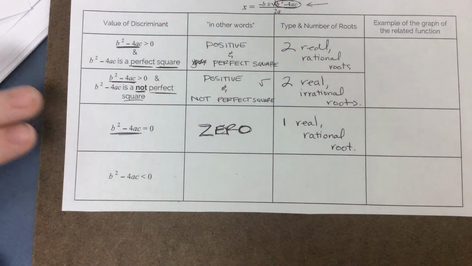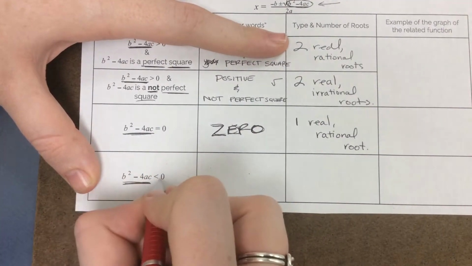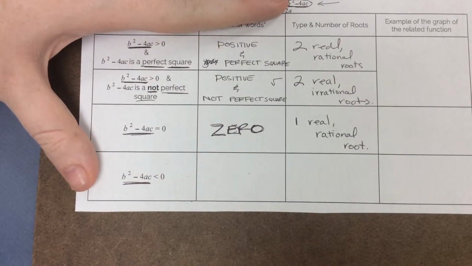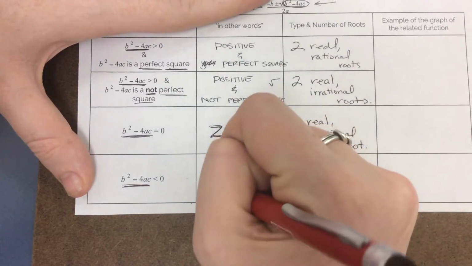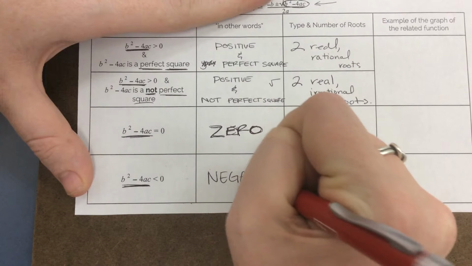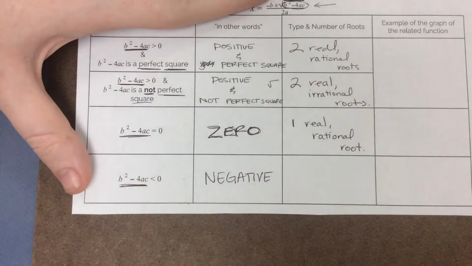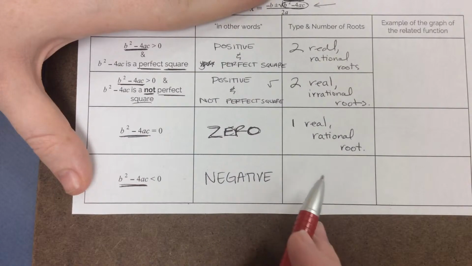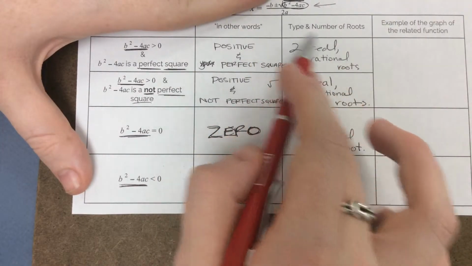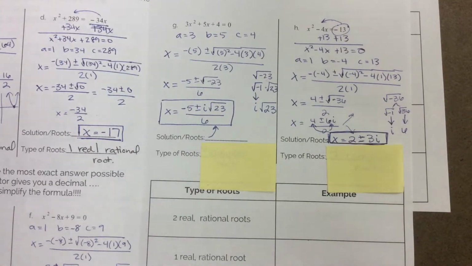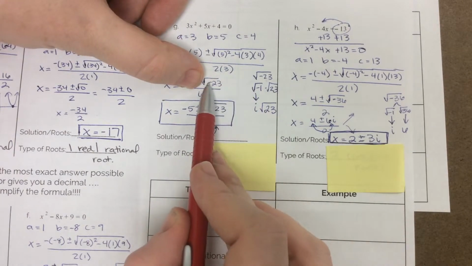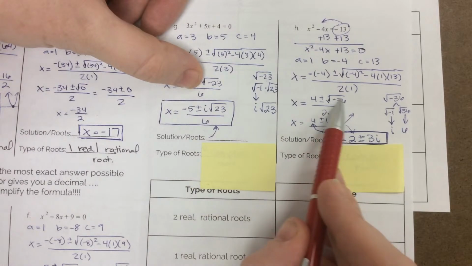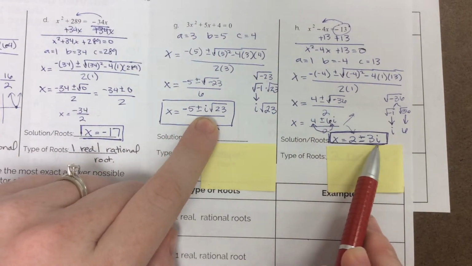Okay. The last one we're going to look at is what if the discriminant is less than 0? What does it mean in normal language that it's less than 0? Well, all the numbers less than 0 are negative. If the discriminant is negative, how many roots will we have, and what type? Here we'll look at G and H. When our discriminant, what was under the square root, gave us a negative number, here we got -23, here we got -26, what was part of our answer?